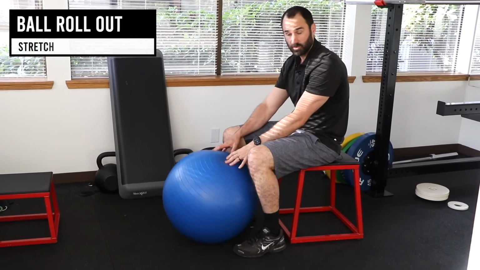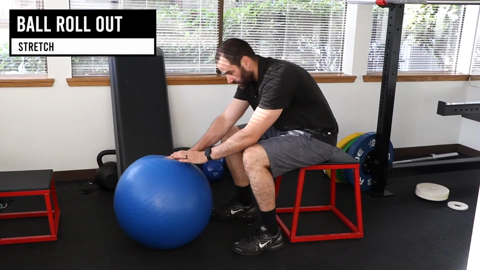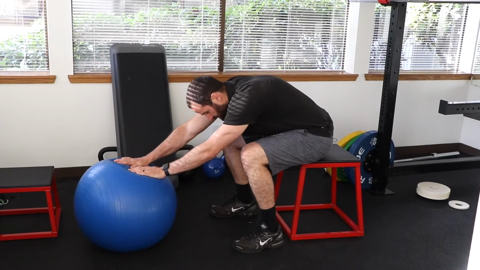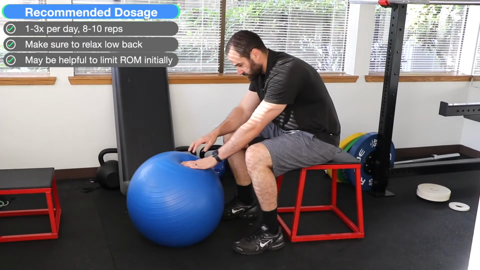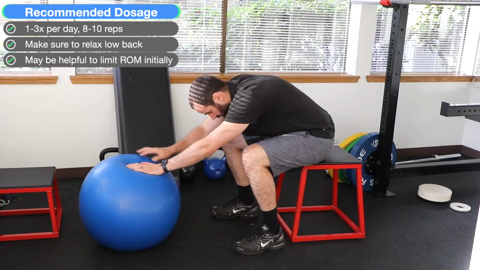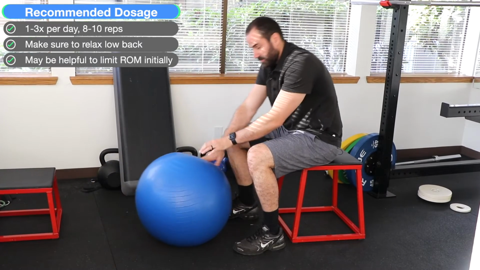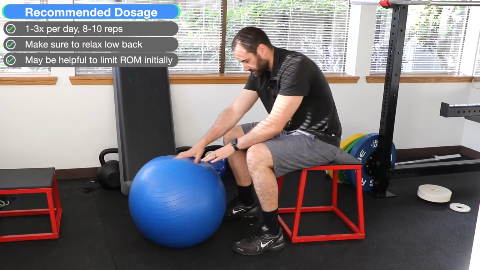So in that same seated position with your exercise ball, we're going to use our hands to walk the ball out as far as we can and then come back. And this is great because it adds stretching, but also kind of teaches you to relax your back as you bend down and bend up. That will help to transition to the exercises that we show you next.